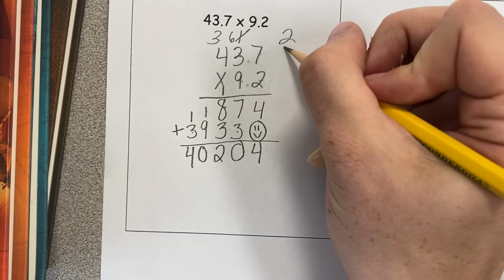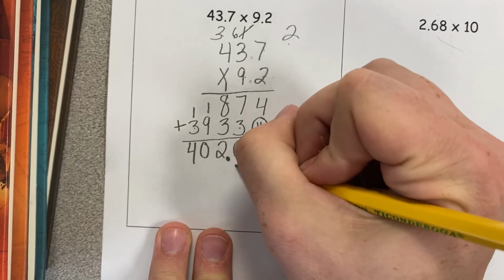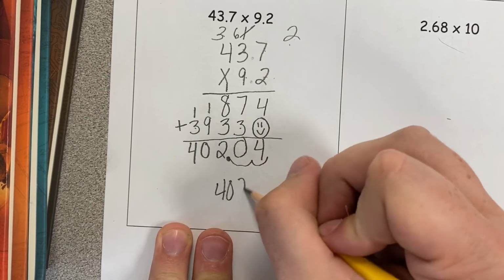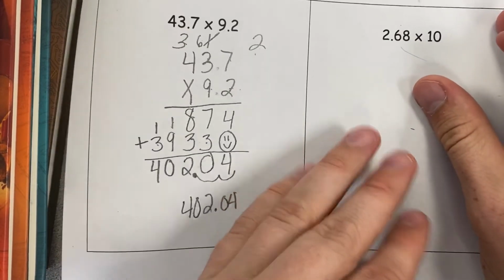Again, I gotta make sure 2 numbers are after the decimal. So my answer would be, oh, sorry, swoop it twice. So my answer would be 402 and 4/10.